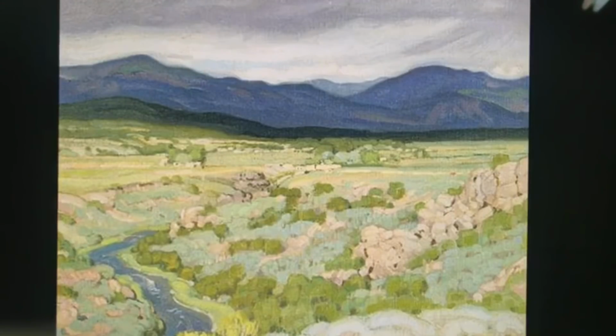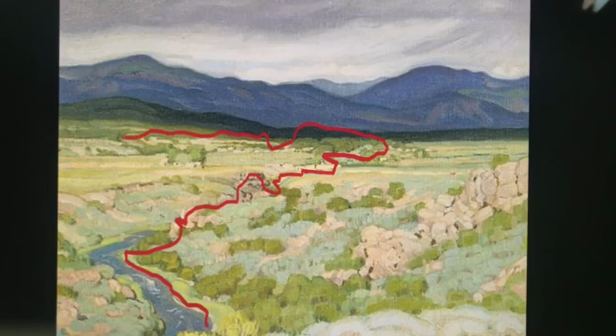Now here, let's talk about line that he uses to pull the viewer's eye into the painting and around. And here the line we're talking about is like the edge of the water against the edge of the ground here. That creates a line. And here he's got the line on the bank of the water. It's picked up by the line of these rocks, line of the shrubbery, line of the buildings, and it pulls your eye back and around, and it just picks up these lines, these edges.